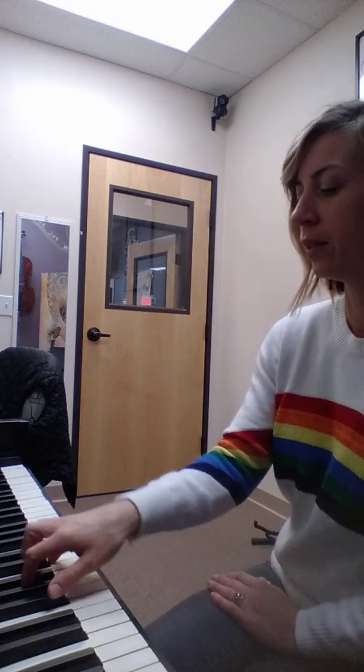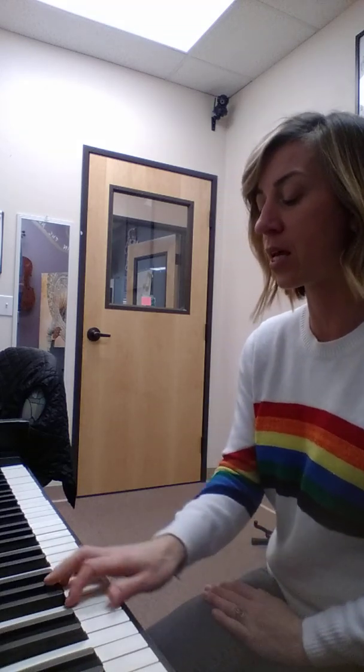So again, inversions are really fun, and they can also make playing piano very easy, especially when we start getting into some harder songs. Now, I would like for you to do this in every key challenge, okay? So we just went through 2. The next one is E, okay? And once again, there's only one black key in this chord, so it shouldn't be too hard.